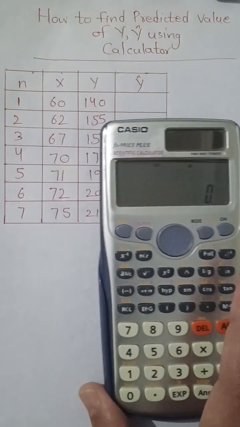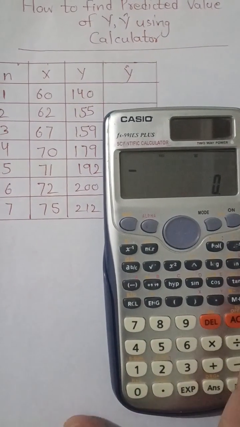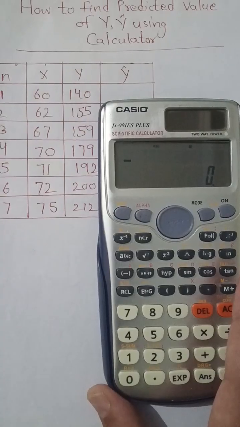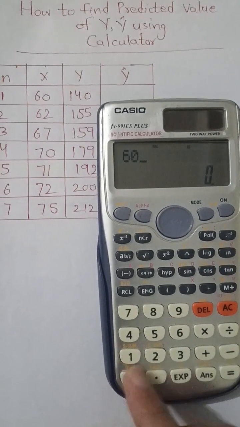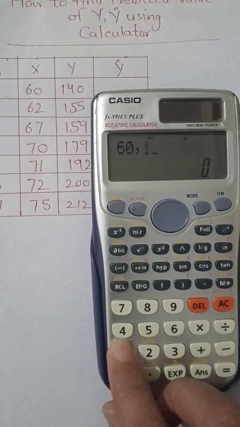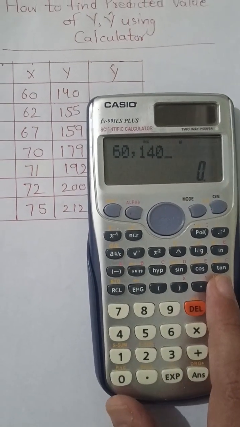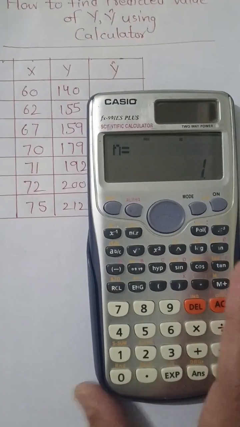So first of all we need to enter the data. Enter the x value first, which is 60, and press comma, then enter the y value, which is 140, then press M plus to save this first observation.